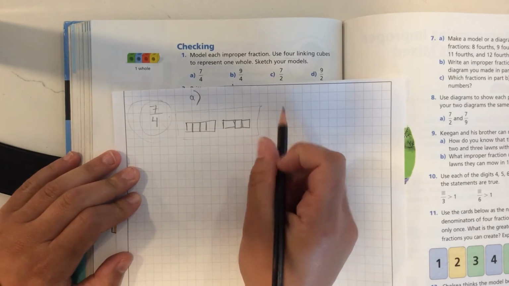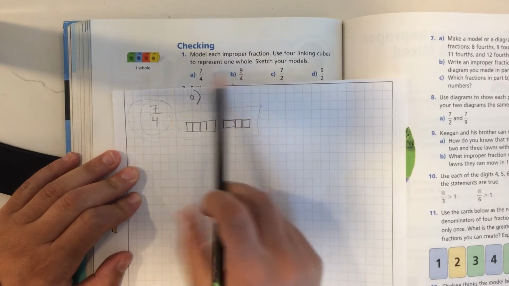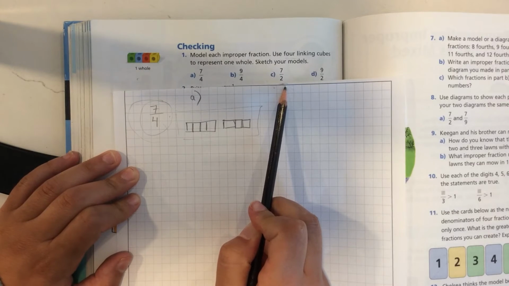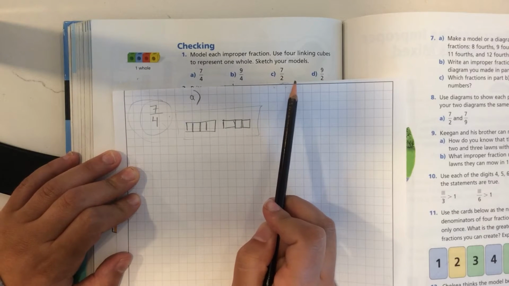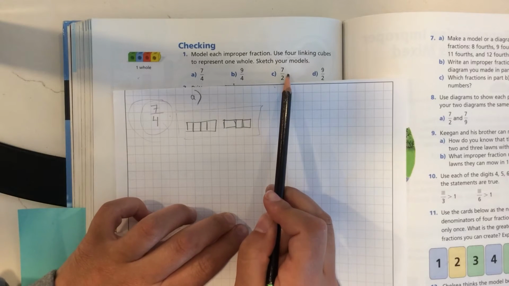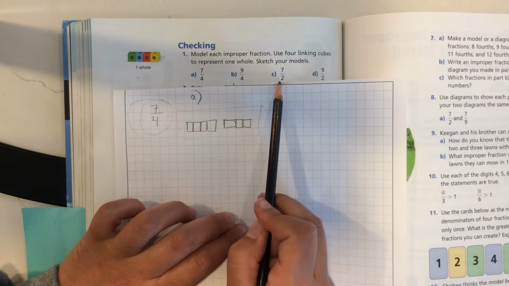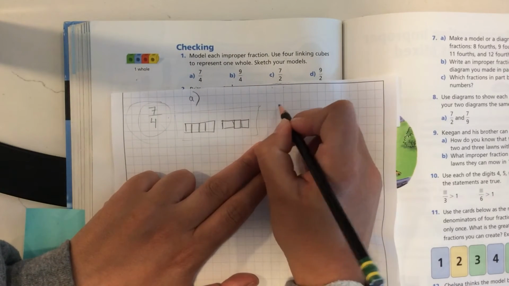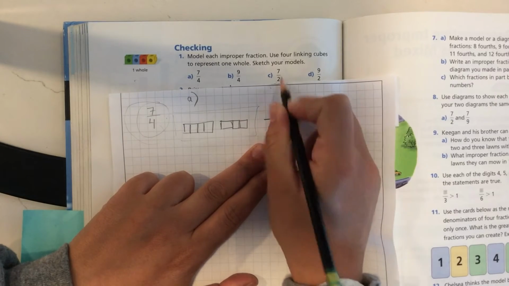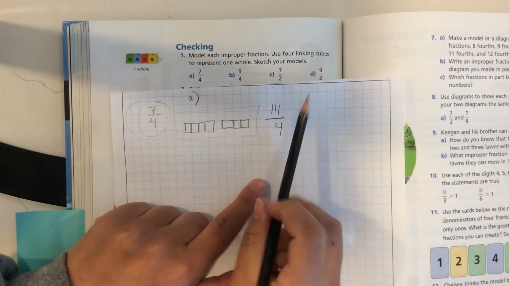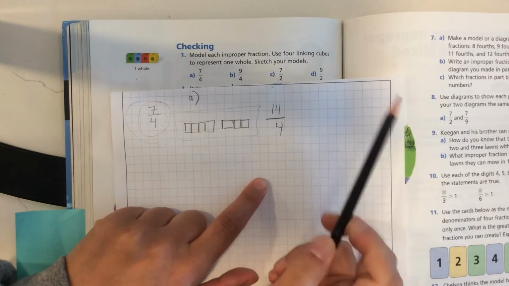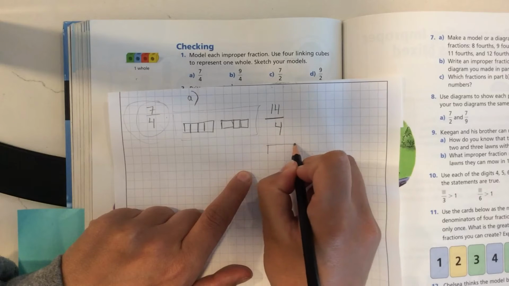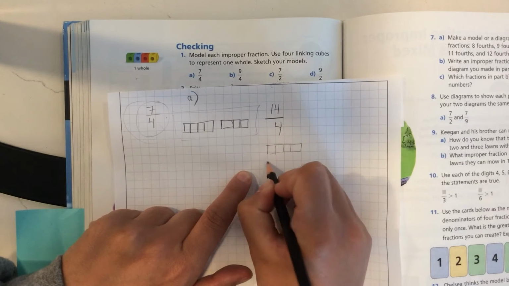For C, this is interesting that they told you that 1 whole was equal to 4, and then they made your denominator 2, so you have to do a little bit of extra work. To make it represent 4 as a whole, you need to multiply it by 2, so you should have 14 out of 4. This fraction is just the reduced version. They are trying to trick you with that. So now you just draw 4 linking cubes. So I've got 1, 2, 3, 4.